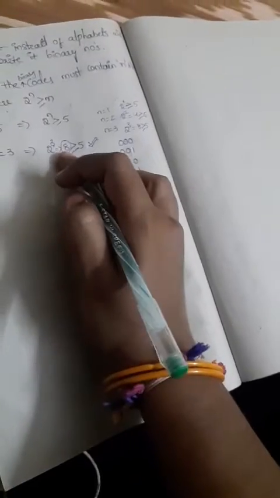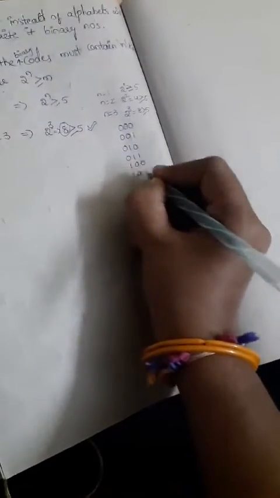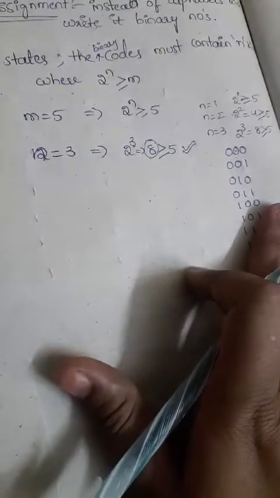Up to how many possibilities do we have to take? 8 possibilities: 100, 101, 110, 111. So 3 bits, 8 combinations. Out of the 8 possibilities, how many do we have to choose? Any 5. So using 3 bits, 8 combinations are possible, out of which any 5 can be used to represent the 5 states.